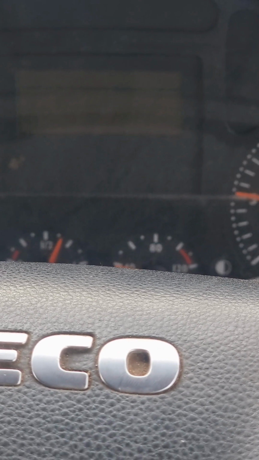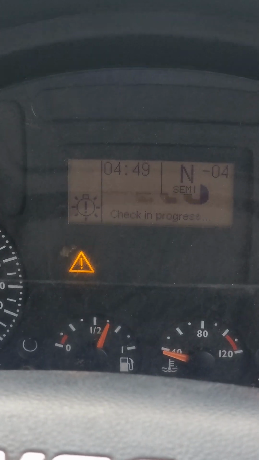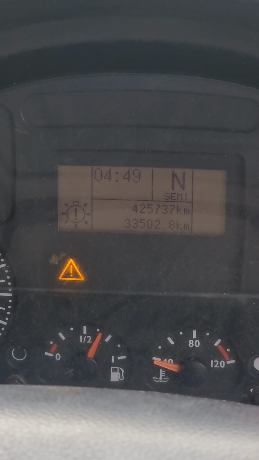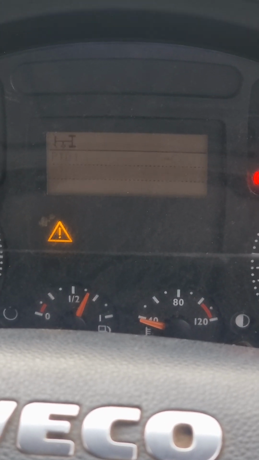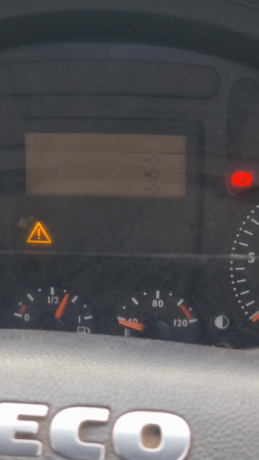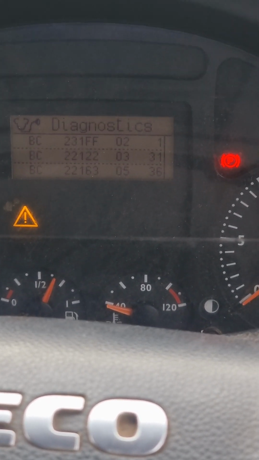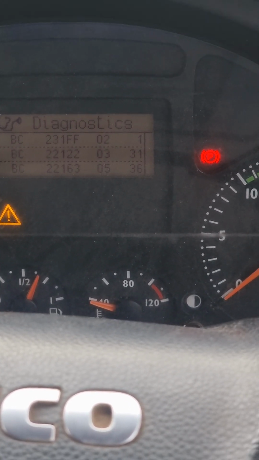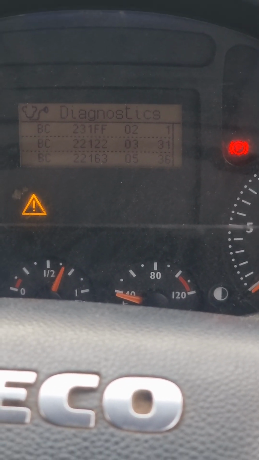I've switched it off. So this is an Iveco Trakker. I'm pressing these buttons, and then you have settings. Again, I've pressed. There is the information showing on the display there. The diagnostics. Once you do the diagnostic, it shows even the faults, you find them there.